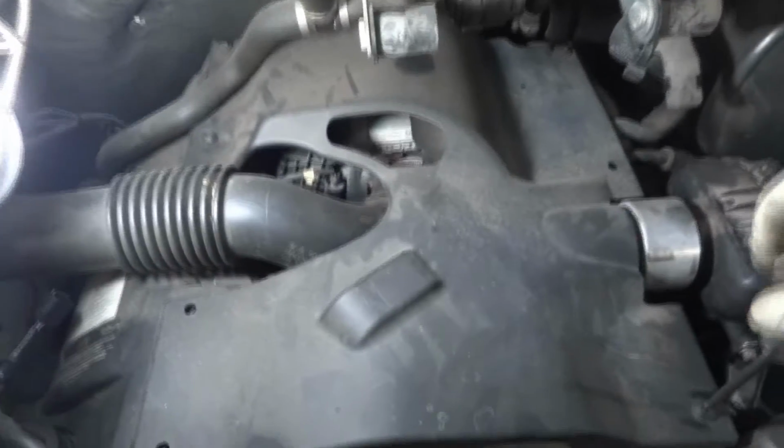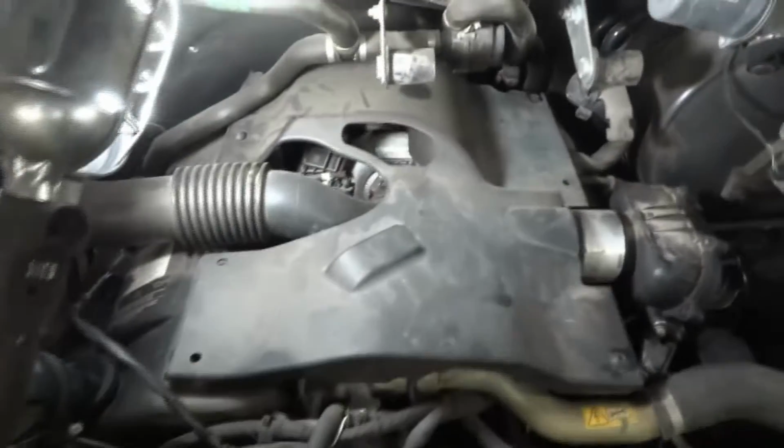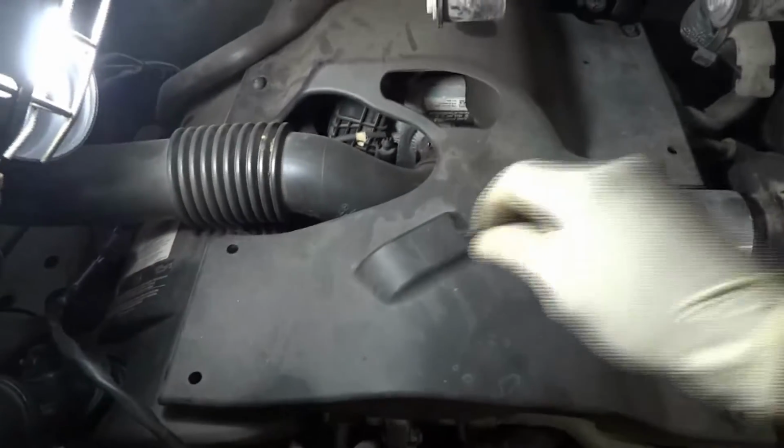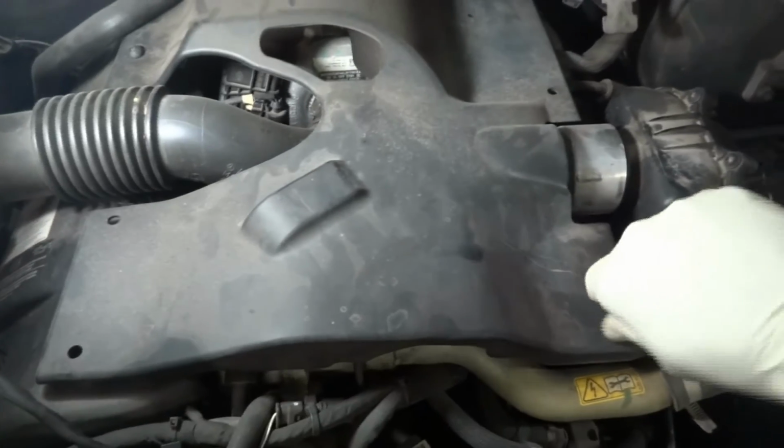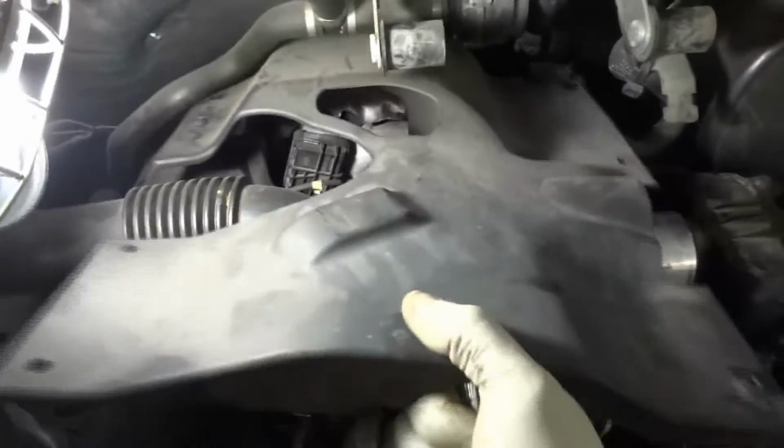So we're gonna have to take this cover off. All right, so we're gonna remove this cover. It's got some plastic torque bolts here. Then we got more right here, and this cover should be able to come off.